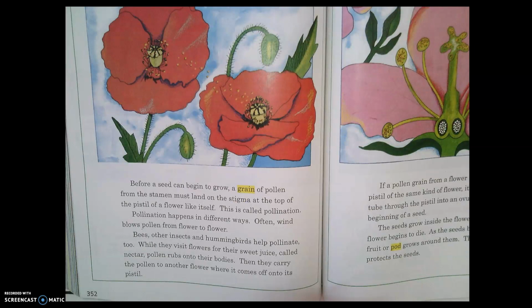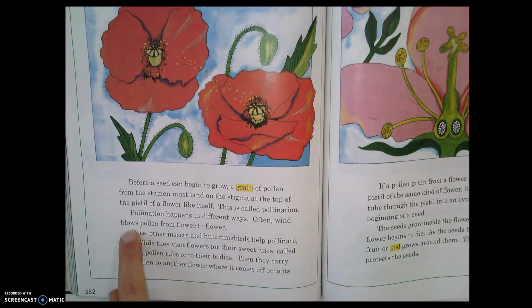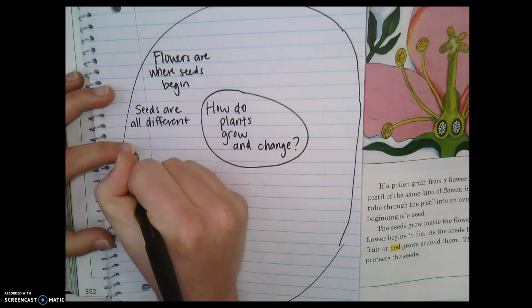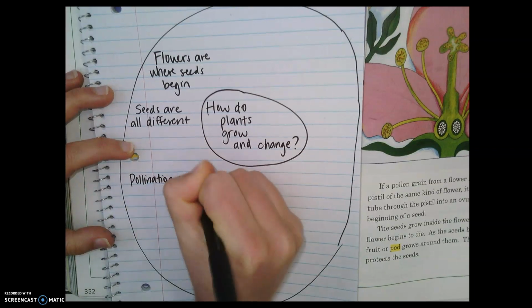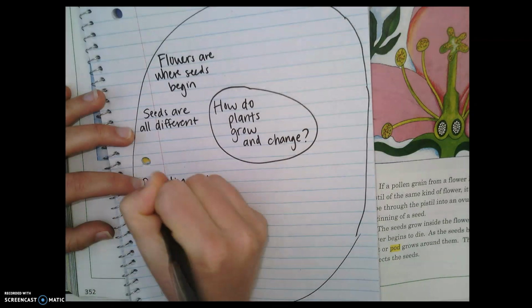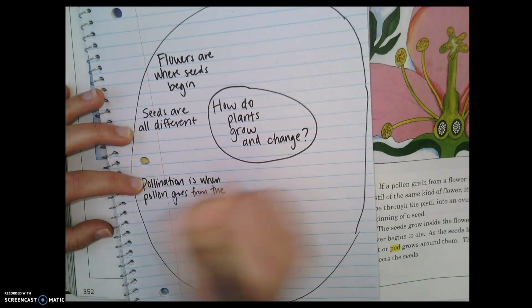And we learn that pollination happens in different ways. Wind can blow pollen from flower to flower, or bees and other insects and hummingbirds can help pollinate too. When they visit the flowers, the pollen rubs on their bodies and then they carry it to another flower. So I think what I'll talk about is pollination is when pollen goes from the stamen to the stigma.